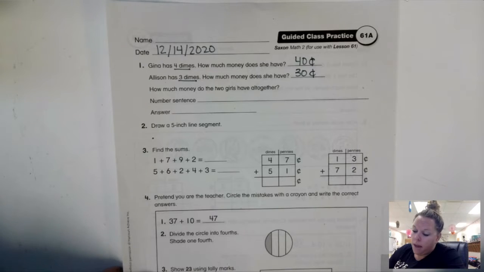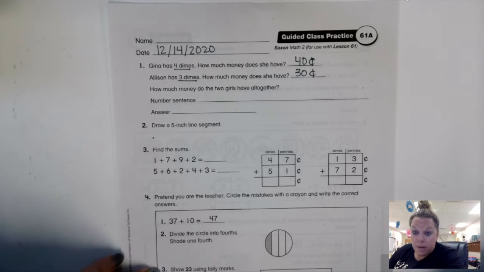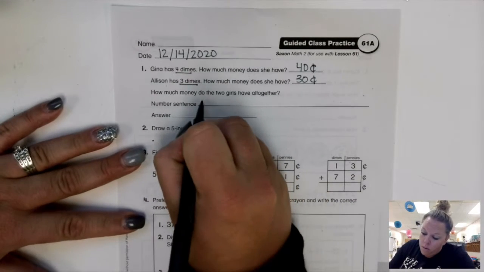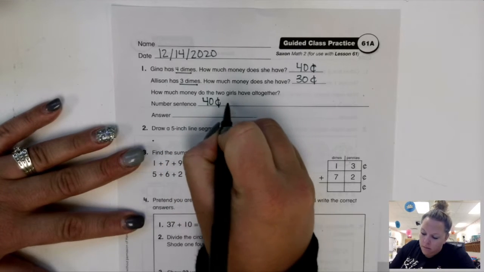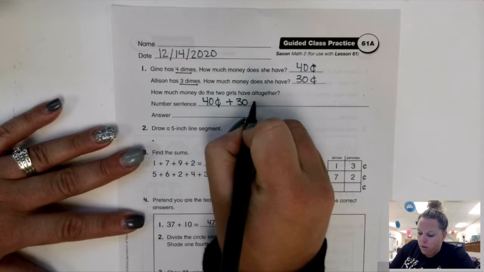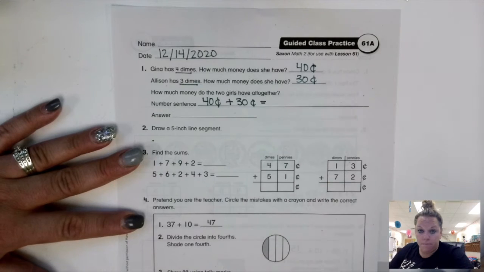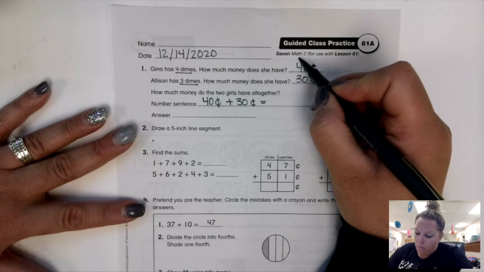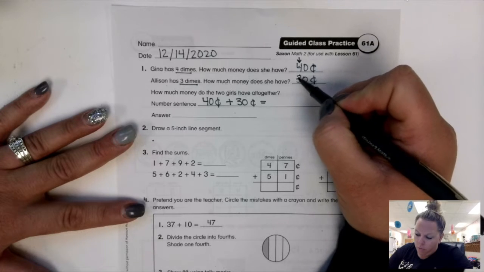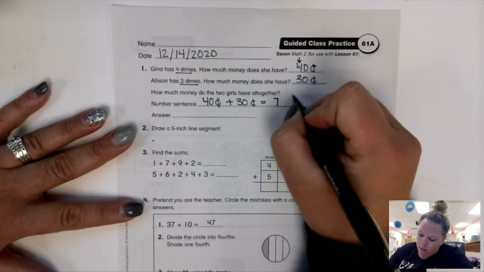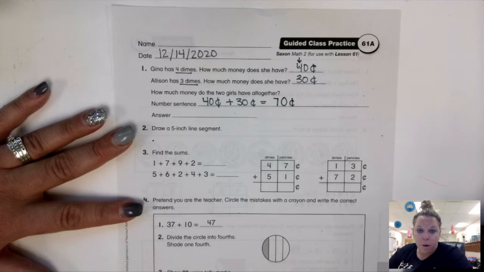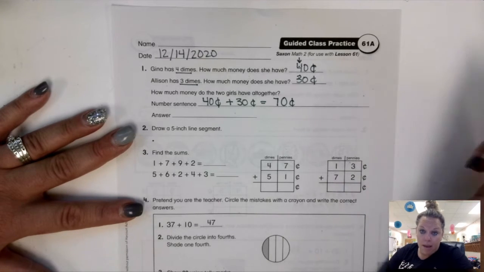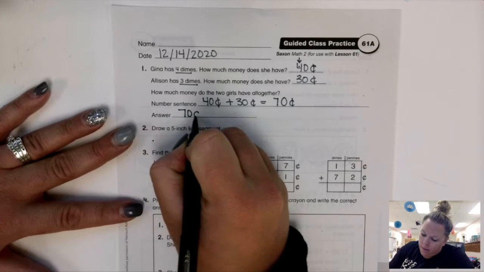How much money do they have altogether? Well, that means we need to add this up, don't we? 40 cents plus 30 cents equals what? What's 40 plus 30? Remember, you can just add up these numbers here. 4 plus 3 is 7, and those are zeros. Put a 0. 70 cents. So what will my answer be? My answer will be 70 cents.